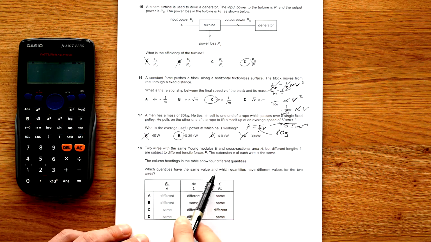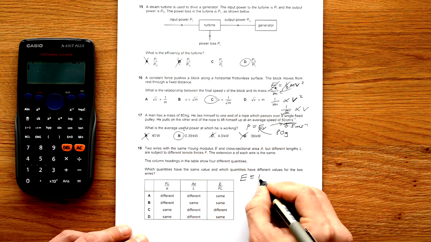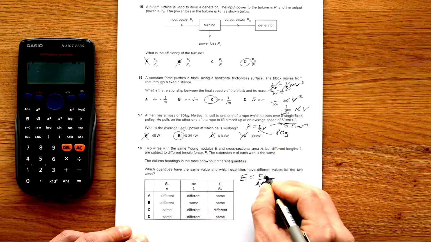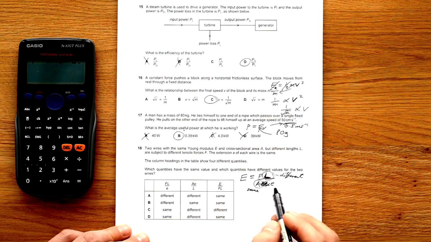Which quantities have the same value and which quantities have different values for the 2 wires? Young modulus is equal to FL over A delta L, or you might know that as E. Let's call it E for the sake of this question. So we know that if the Young modulus is staying the same, then ultimately FL over E has to stay the same in order for Young modulus to be the same.